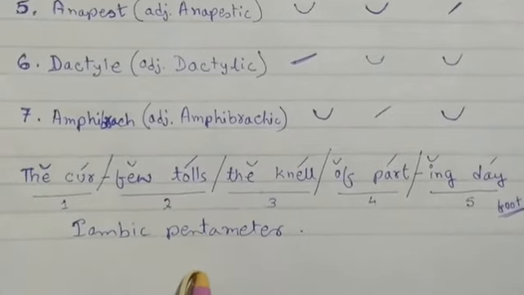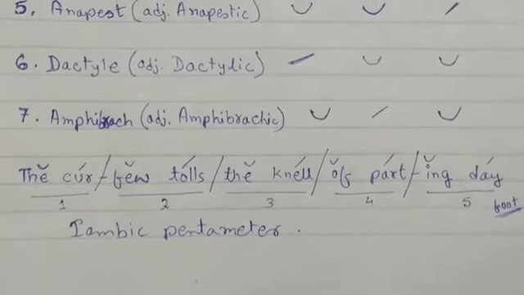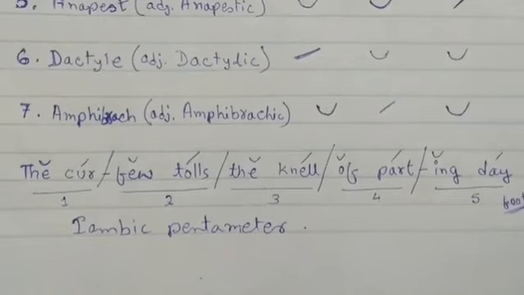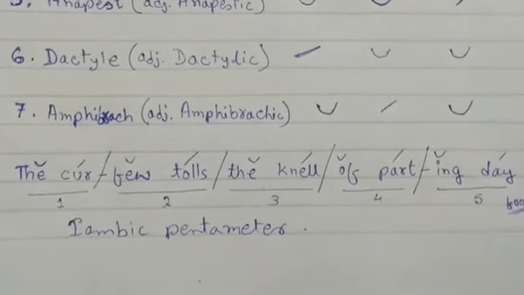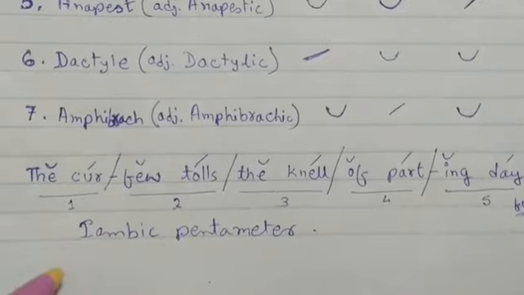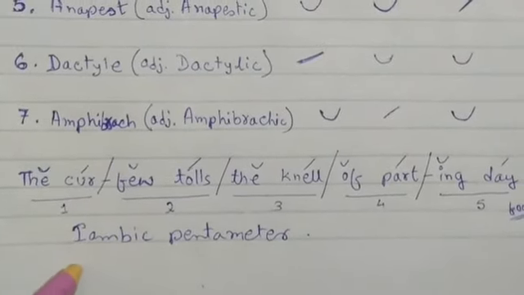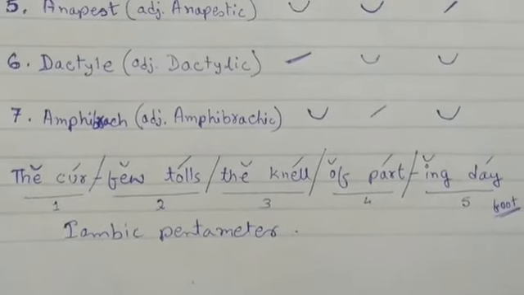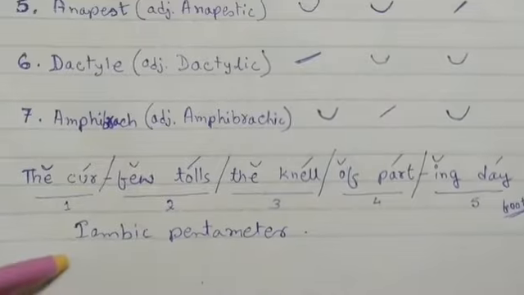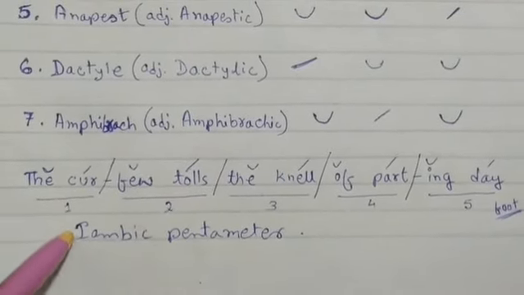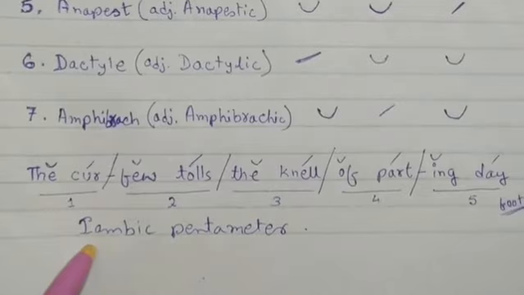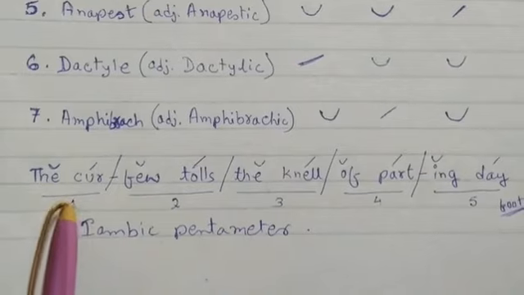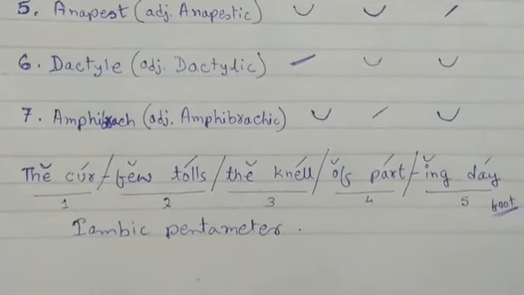In your exams, you will have passages, not lines, five to six lines or four to five lines. So you have to find the dominant foot in that passage, whether it is iambic or trochaic or anapaestic or dactylic or whatever it may be, and the passage will be called depending on that dominant foot. Whether it is iambic or trochaic, it doesn't matter.